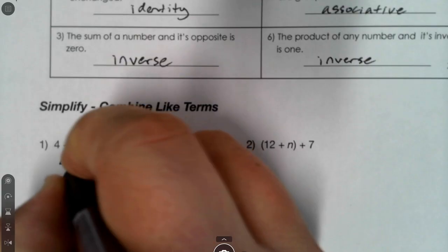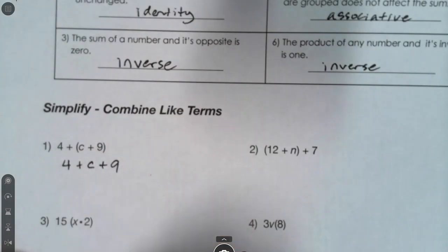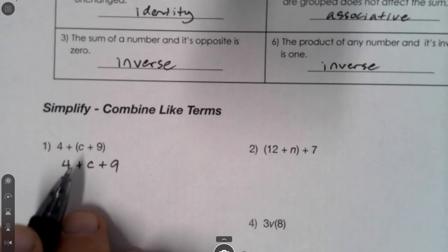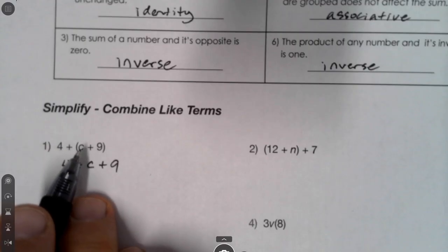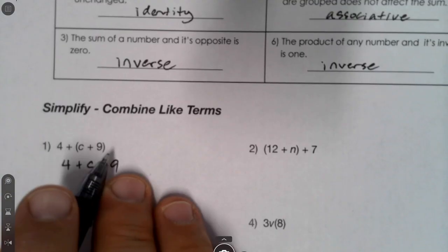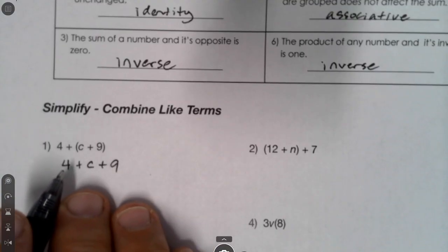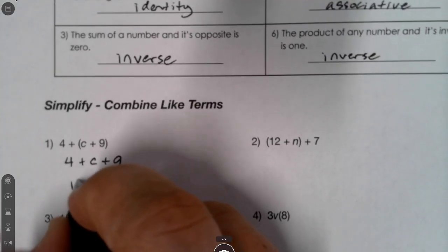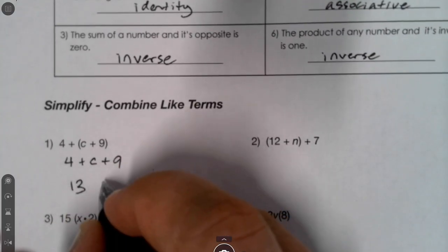So those parentheses actually don't matter at all. Now, I'm not going to write this step every time. I'm just doing it here to make sure you understand. They wrote parentheses, but they didn't mean anything because we can't combine C and 9, but we can combine 4 and 9. So we can say 4 plus 9 is 13, and that C will just stay C because there's nothing else it can be combined with.